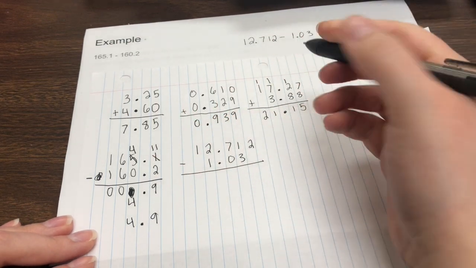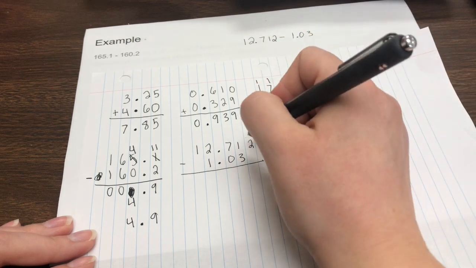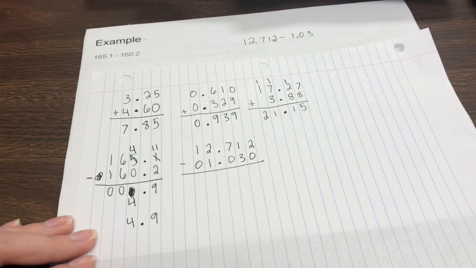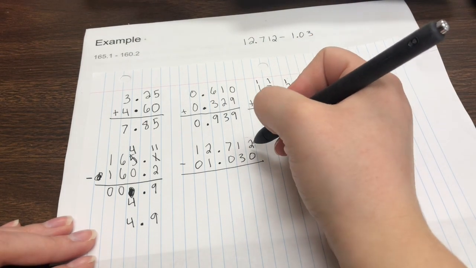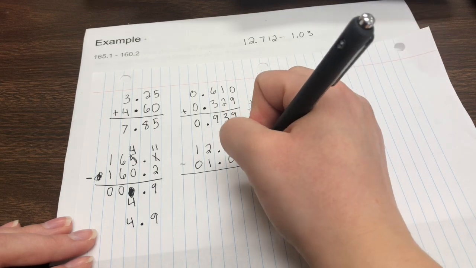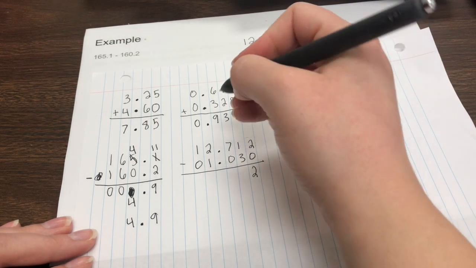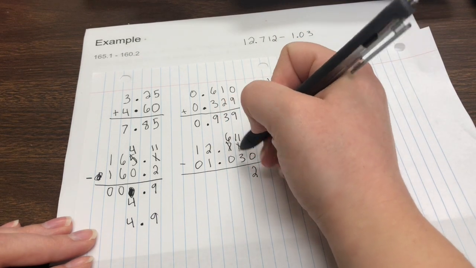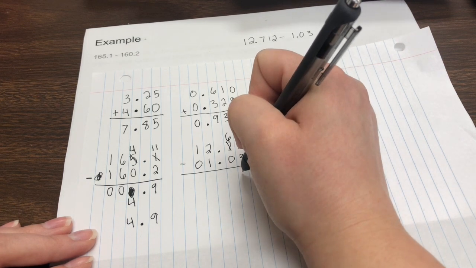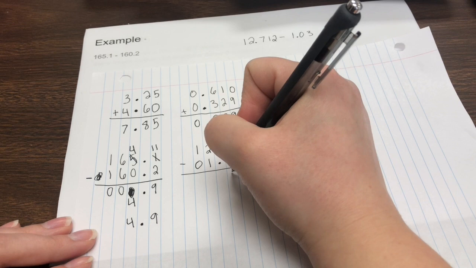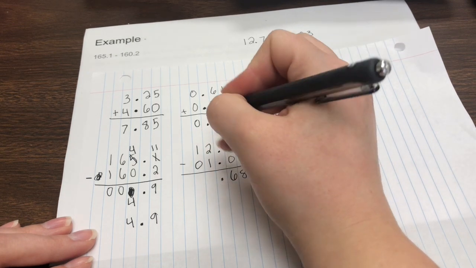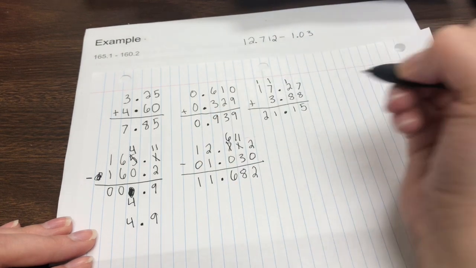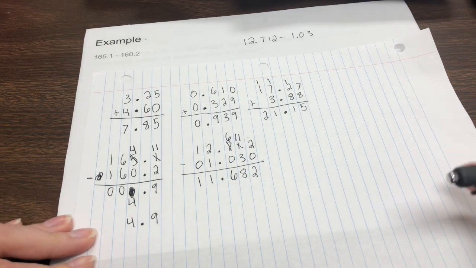Okay, so notice we have more digits on top than we do on bottom. In this case, you can add that 0 here. You can also add a 0 here, but it's not really necessary, it still doesn't change the number, so that's okay. All right, 2 subtract 0 is 2. You cannot take 3 from 1. So that would be 11, make that a 6. 11 subtract 3 is 8. 6 subtract 0 is 6. Bring the decimal straight down. 2 subtract 1 is 1, and 1 subtract nothing is 1. So 11 and 682 thousandths.